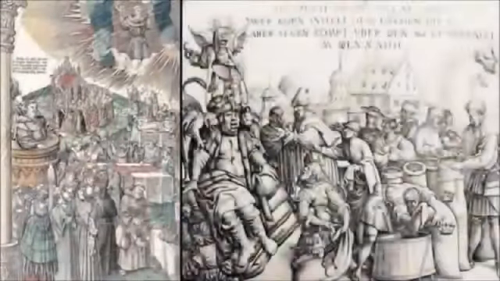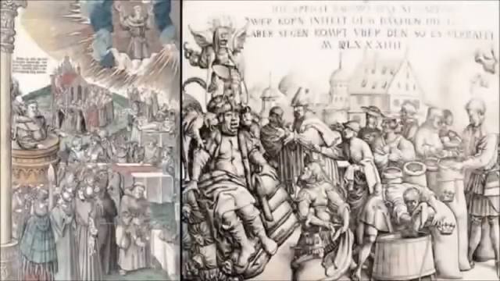Not only that, the popes committed numerous crimes such as murder, blasphemy, simony, and adultery to hold on to their seat of power.